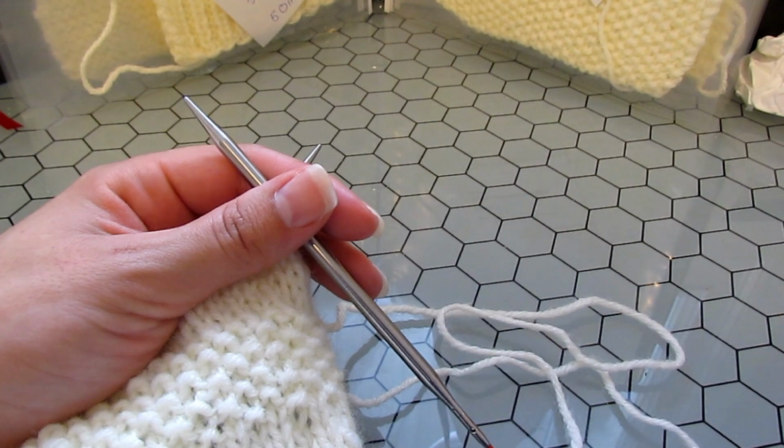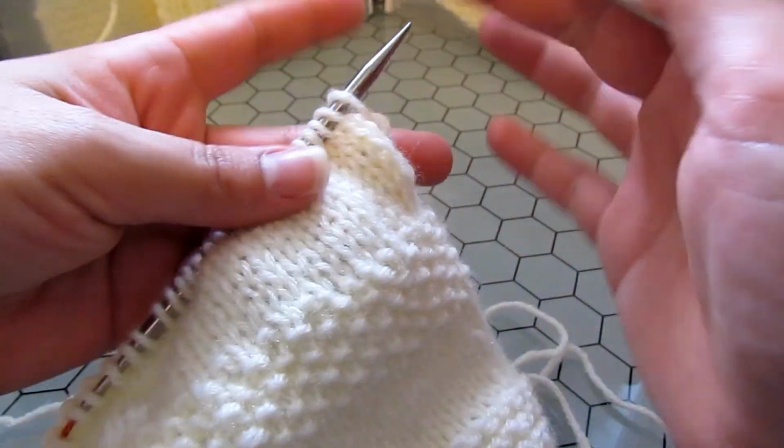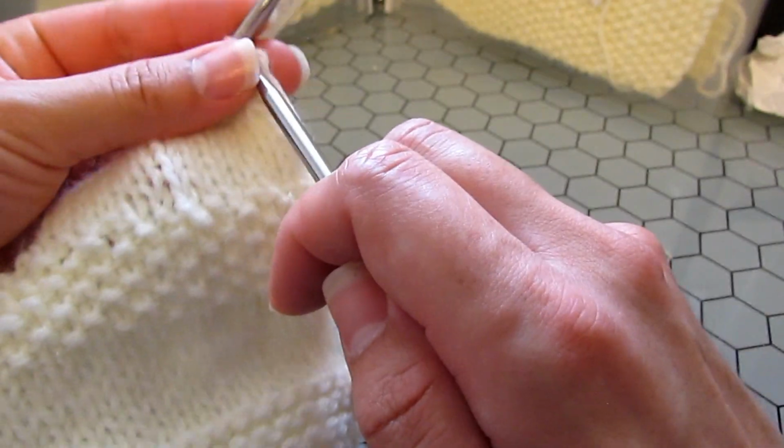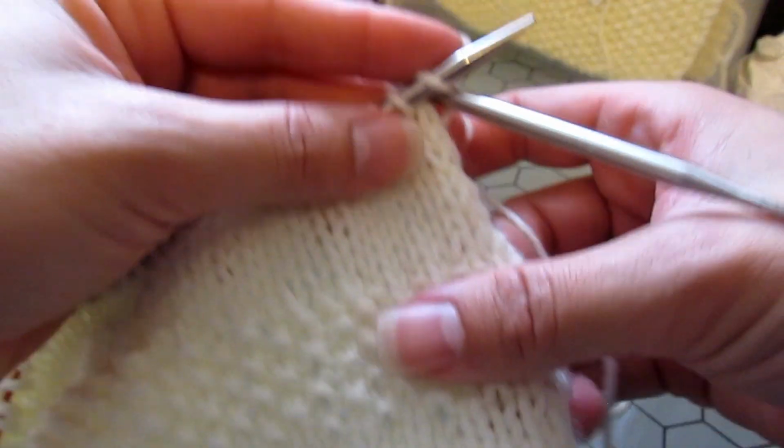In a previous video, I showed you how to do the seed stitch, which is this right here, and I talked about moss stitch. Now there is a lot of confusion between what is actually seed stitch and what is moss stitch, so I'm going to show you what the difference is.